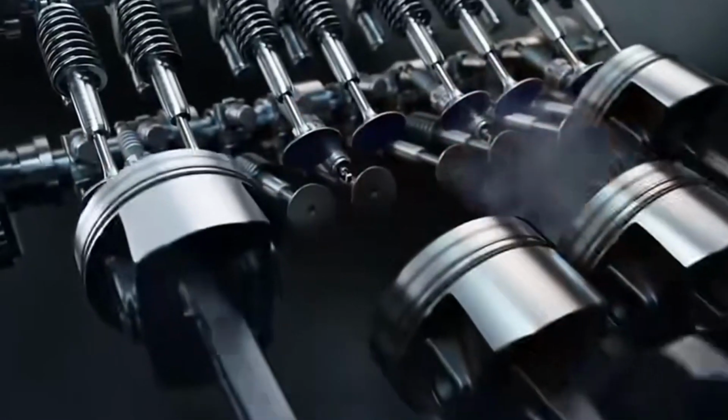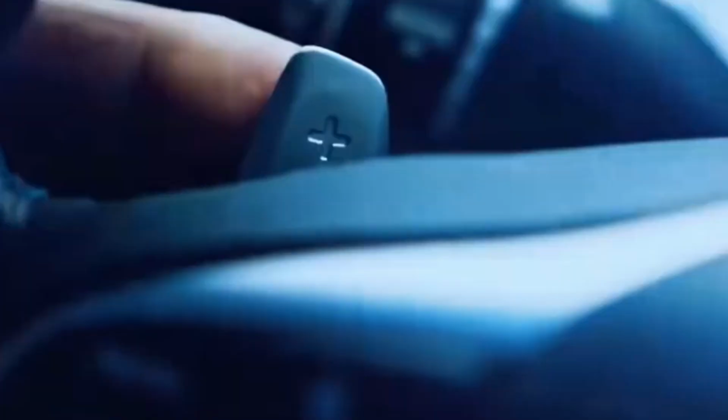Do you drive every day? But do you understand how car engines work? After watching this video, I believe you will feel more confident behind the wheel.